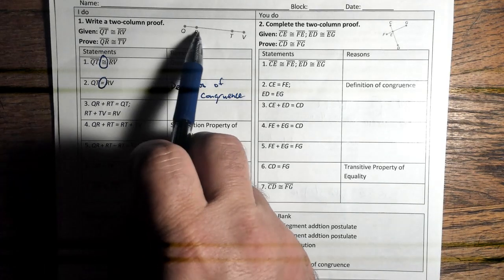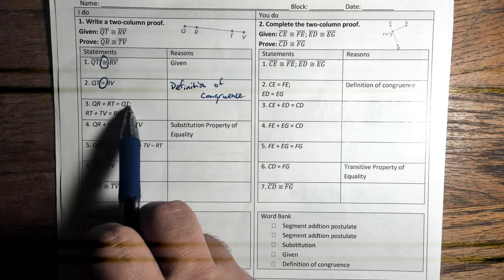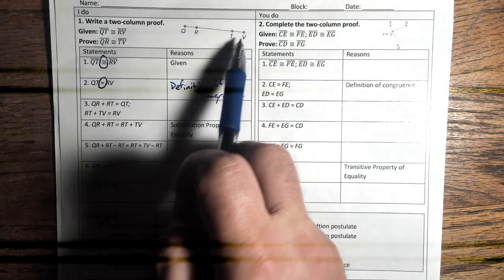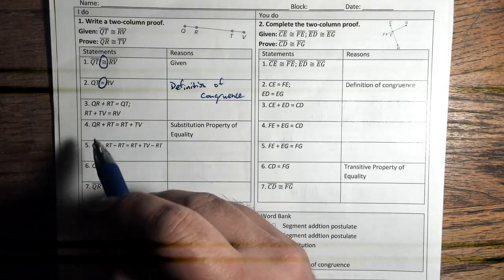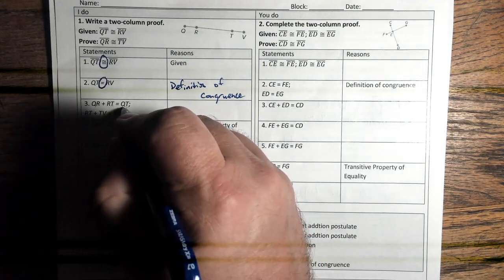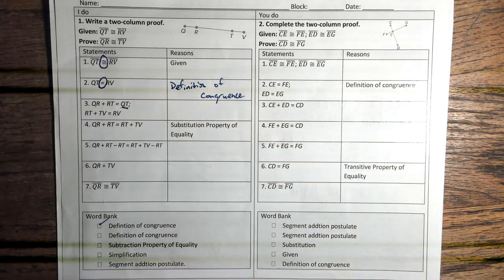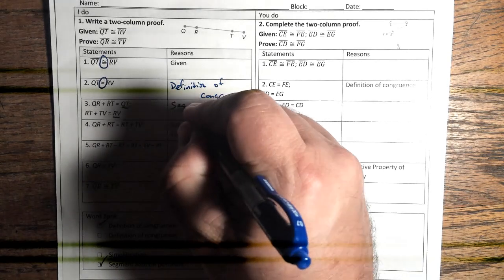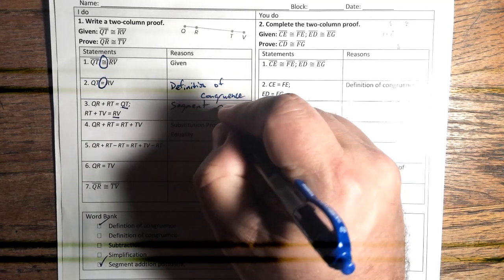QR plus RT equals QT, and RT plus TV equals RV. So anytime we're talking about pieces of a line that equal the whole line, this piece plus this piece equals that piece. I say that a lot in class too. That's the segment addition postulate. And that's what this is.